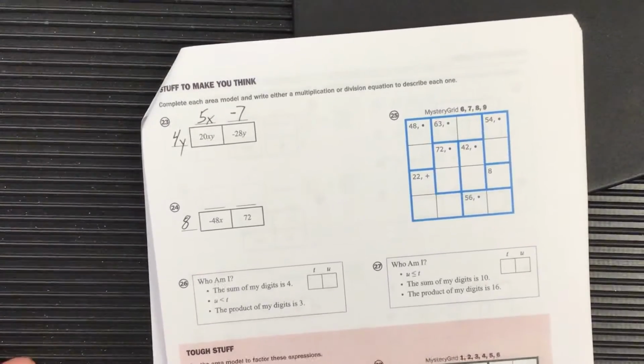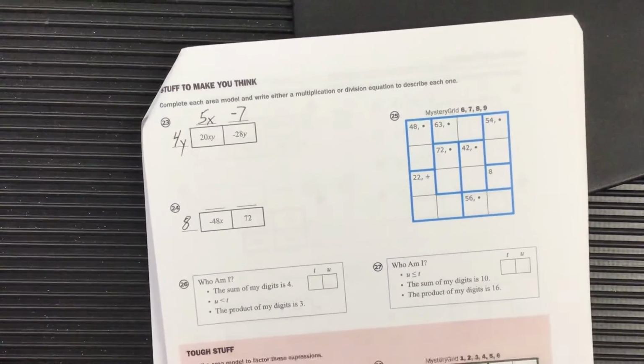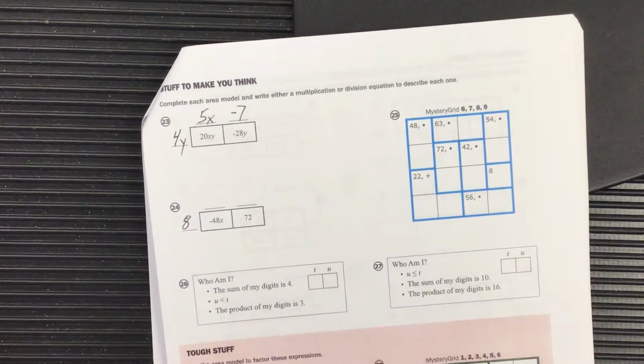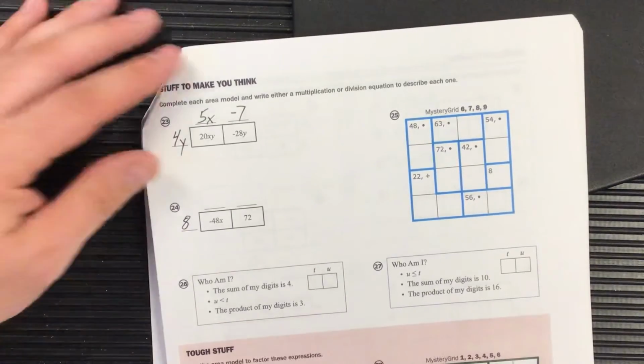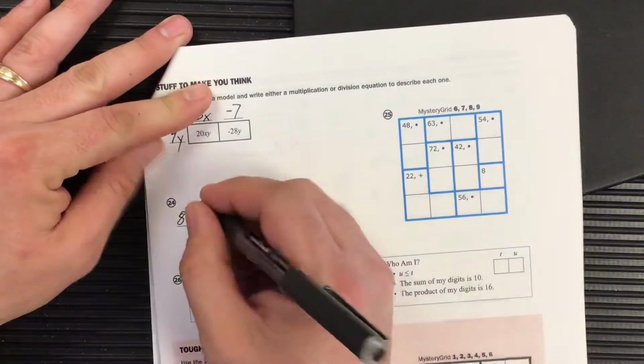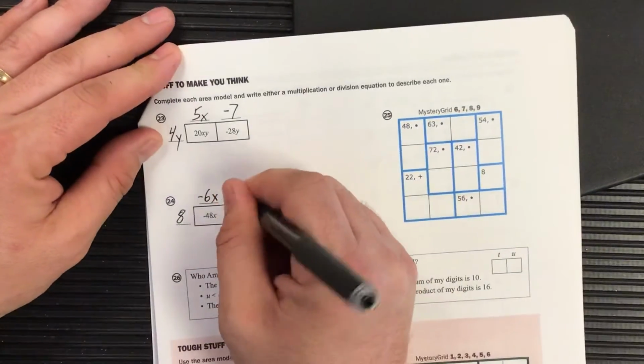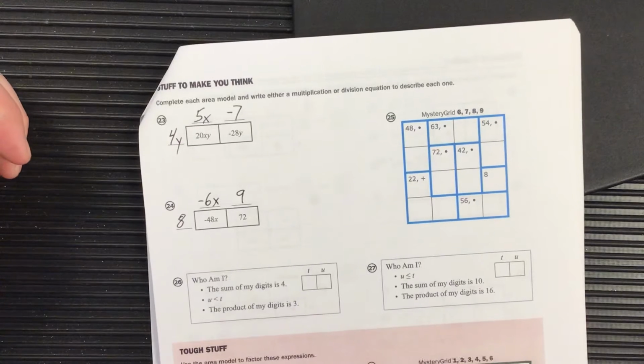No X. They both do not have an X, so the answer is no. I can't pull anything else out. So 8 times what is negative 48x? Negative 6x. And then it'd be a 9. There you go. I'm getting the hang of it.